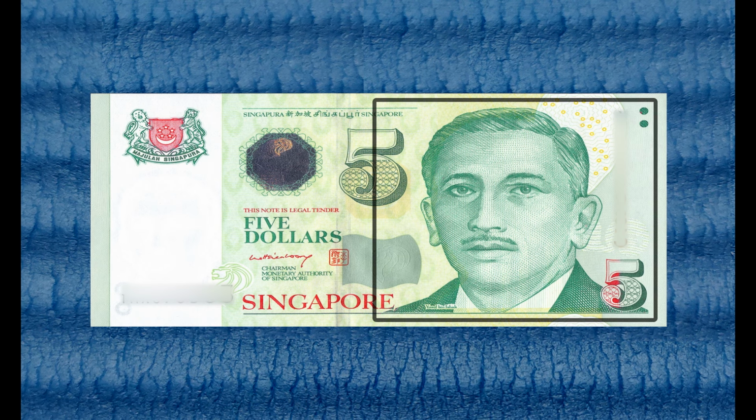Next, it has an intaglio portrait of the first president of the Republic of Singapore, Yusof bin Ishak, which is hand-engraved and printed in intaglio ink. The portrait on the front of the portrait series note serves as a unique anti-counterfeiting feature. The fine lines of the engraving are difficult to imitate or reproduce, and at the bottom of the portrait, it has the lettering Yusof bin Ishak in English.